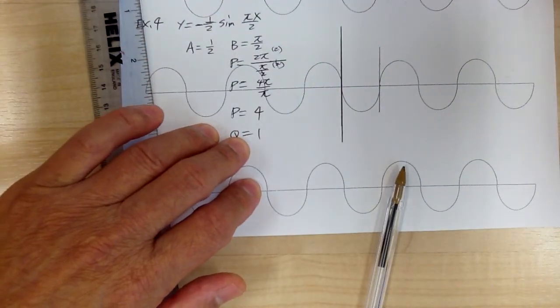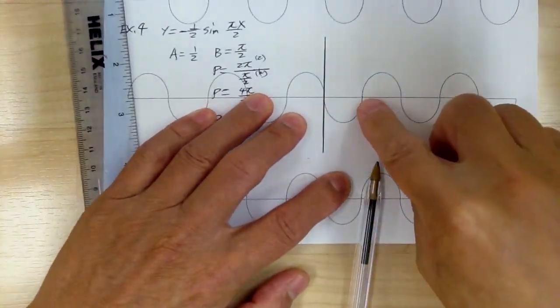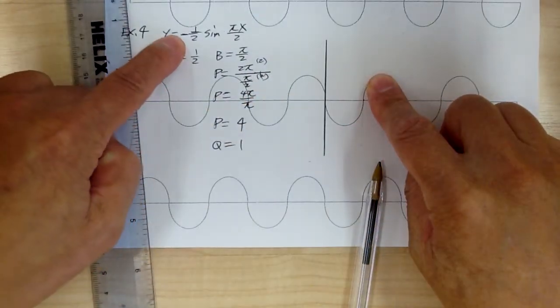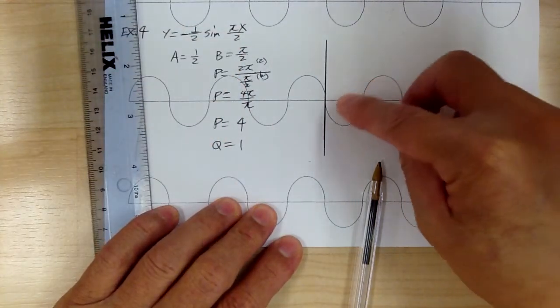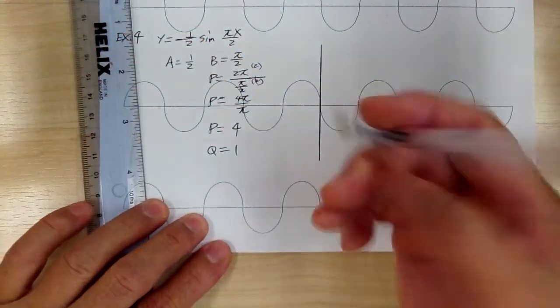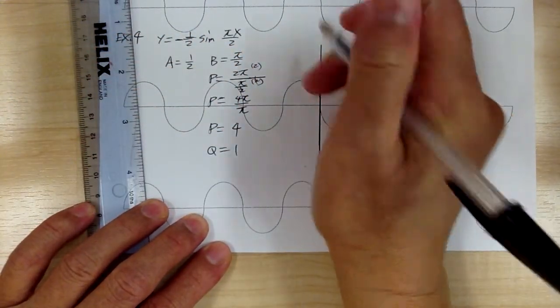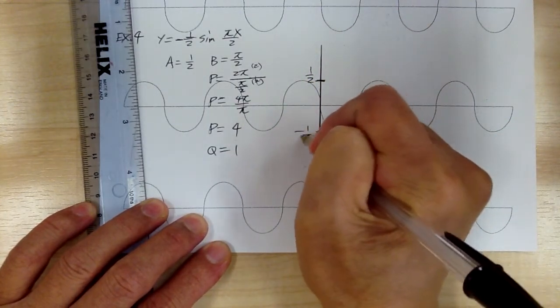Okay. And so you can erase this over here. Again, normally sine starts up here, but because it's negative, everything got flipped upside down. So instead of going up, you have to go down. So you can start over here or over here. Either way, they're the same. Okay, then you mark your amplitude. So it's 1/2 here, negative 1/2.